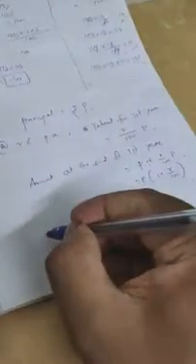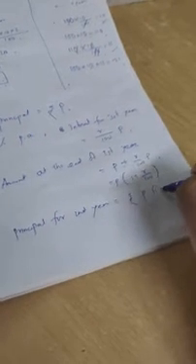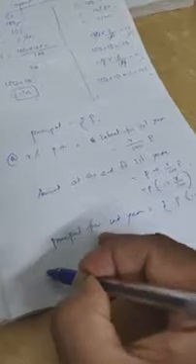Now this is the last amount, and last amount will be the next principal. That means principal for second year will be equal to rupees P times 1 plus R by 100, the last amount. Again, rate is R percent.